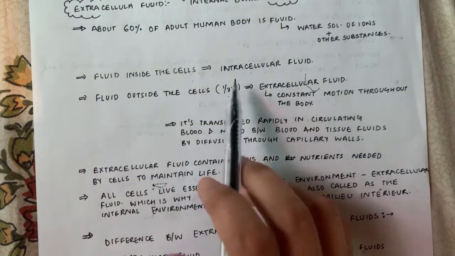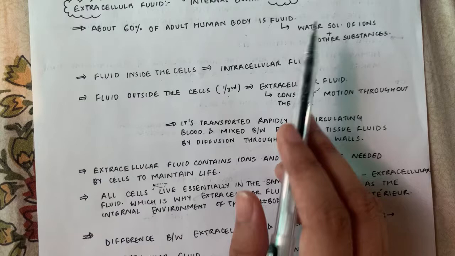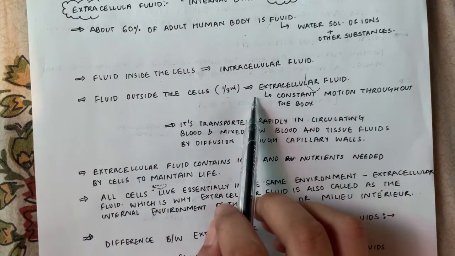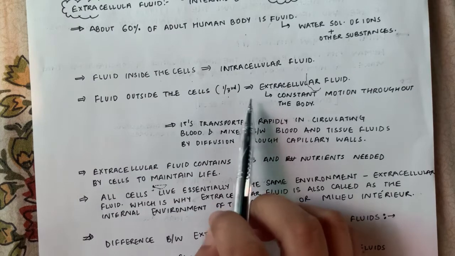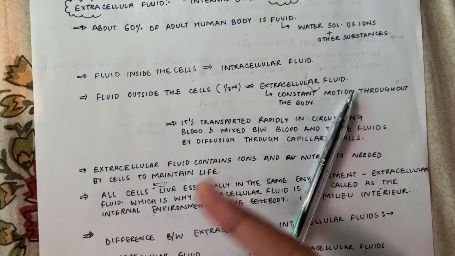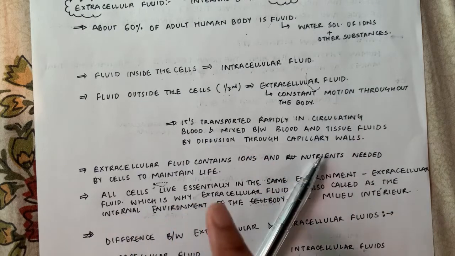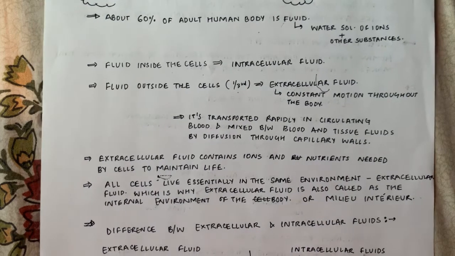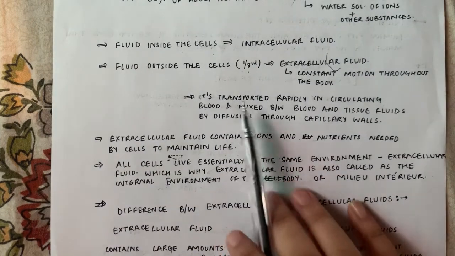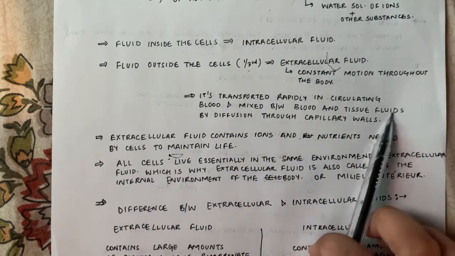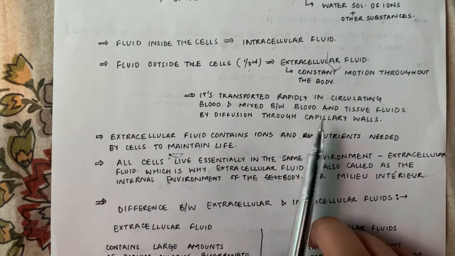Basically 40% of the fluid is inside the cells, which is intracellular fluid, and 20% of this fluid is present outside the cell, which is in constant motion in the whole body. मतलब पूरे body के अंदर ये thoroughly distributed है और constantly चलता ही रहता है. So it is transported rapidly in circulating blood and mixed between blood and tissue fluids by diffusion through capillary walls.